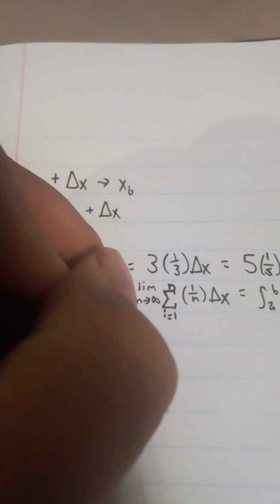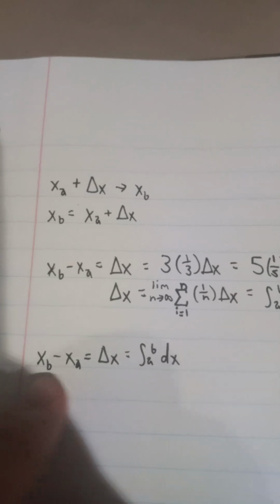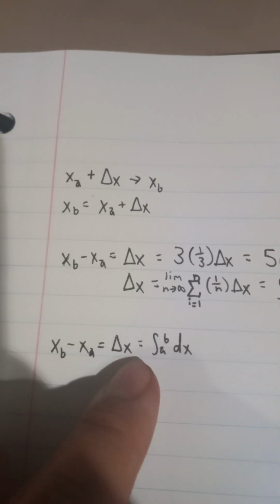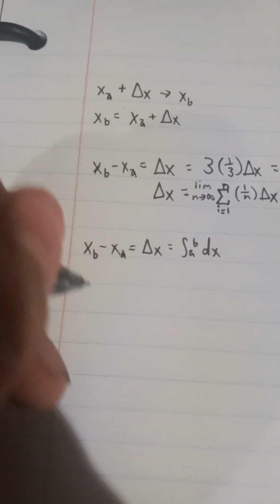So this right here is our golden relationship. This is what we care about, and if we stare at this long enough, we can figure out all of the secrets of calculus and how it all applies. So let's just go ahead and build up from here, and you'll see what I'm talking about.